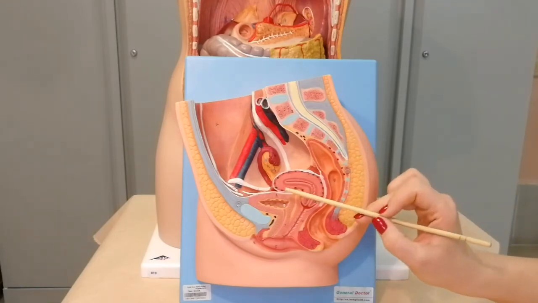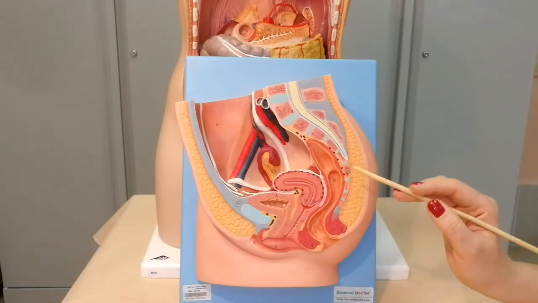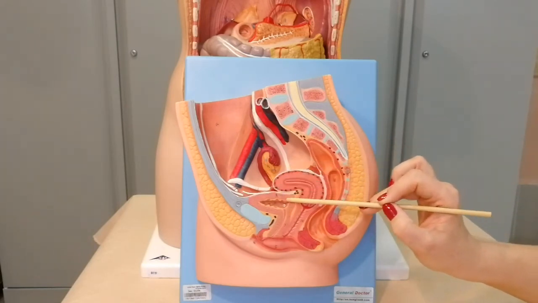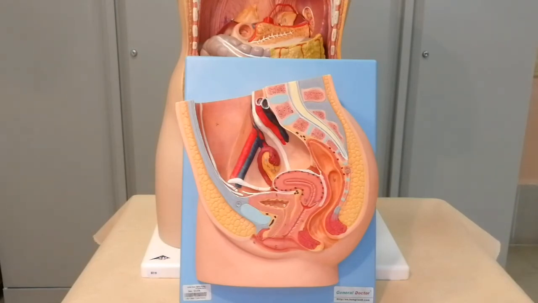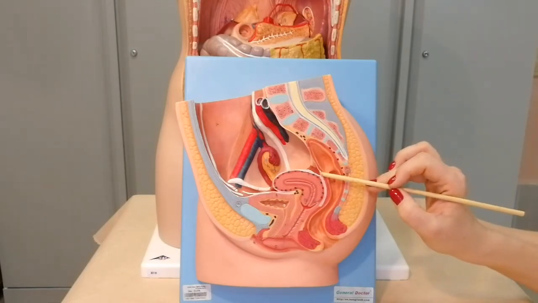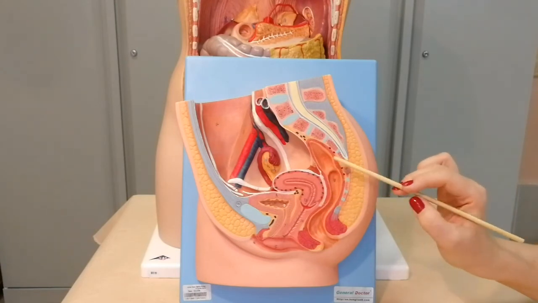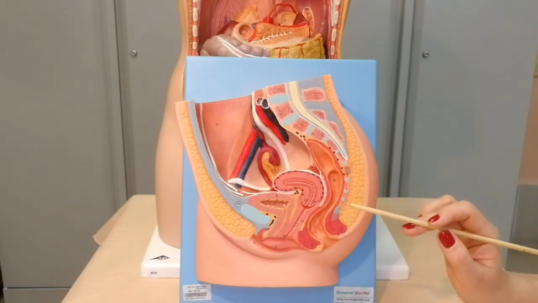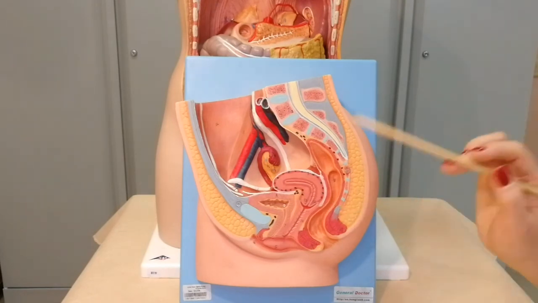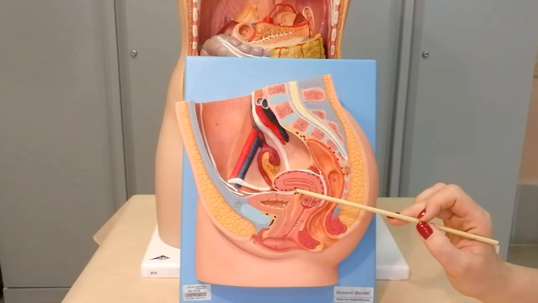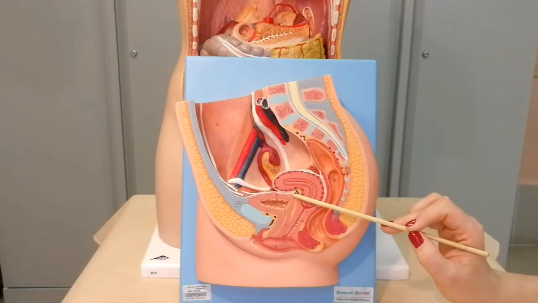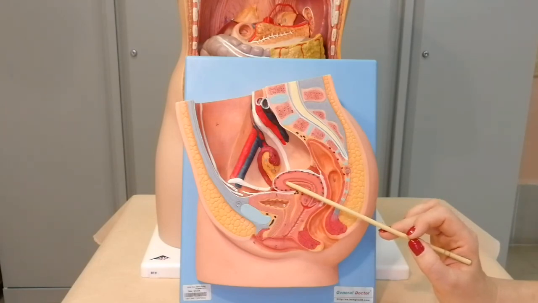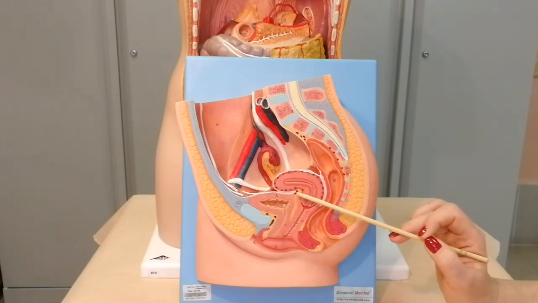Look at these two depressions in the female pelvis. One of them is between the rectum and uterus, another is between the urinary bladder and uterus. This posterior pouch is called the Douglas pouch. In Latin, it is excavatio rectouterina. This is the lowest point of the female pelvis. The anterior pouch is located between the urinary bladder and uterus. It is called excavatio vesicouterina. This is the second depression of the female pelvis.